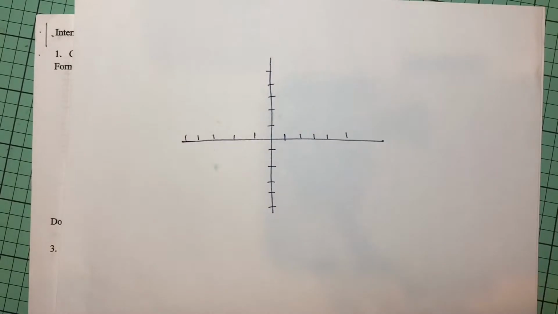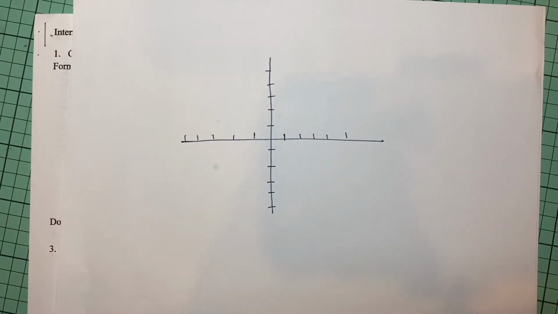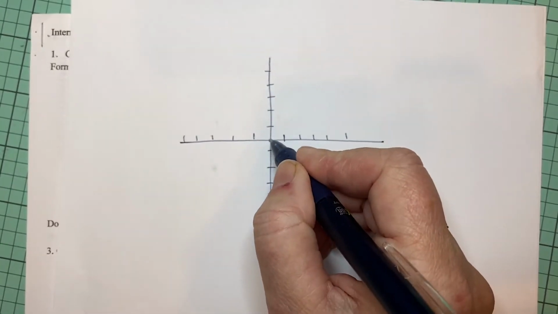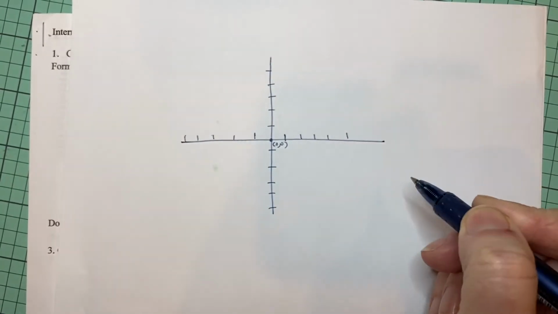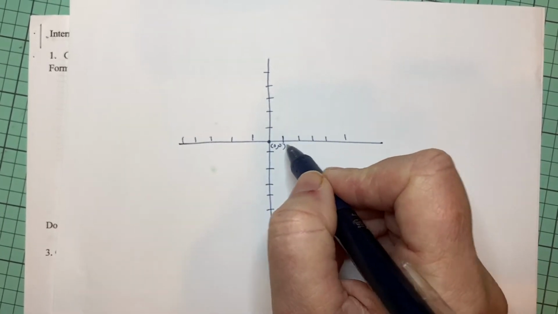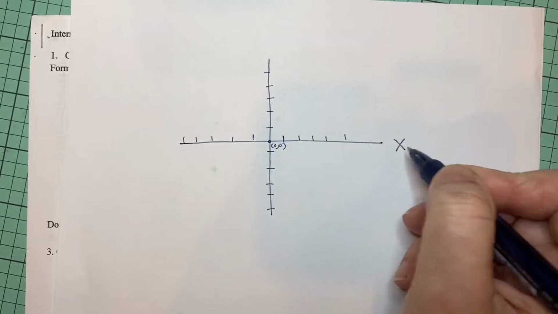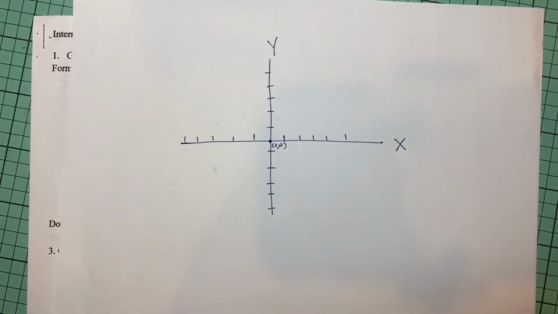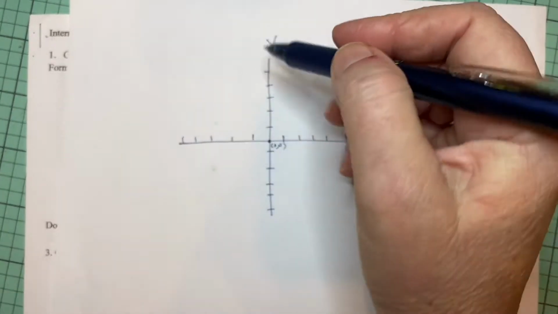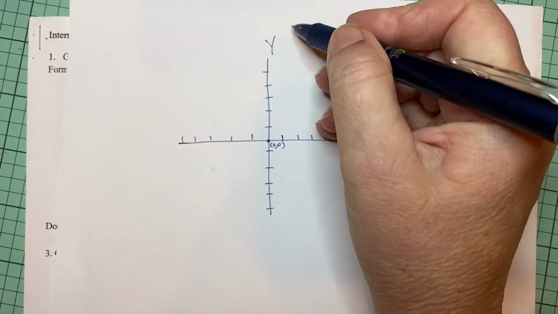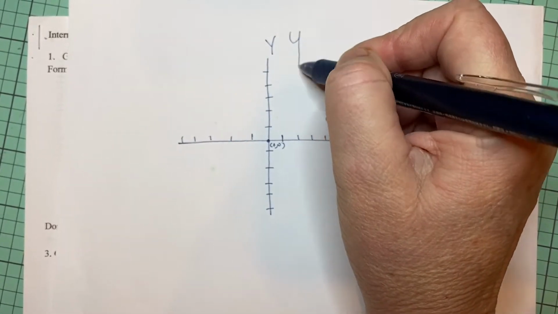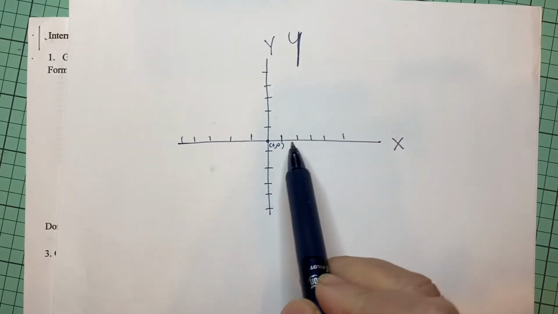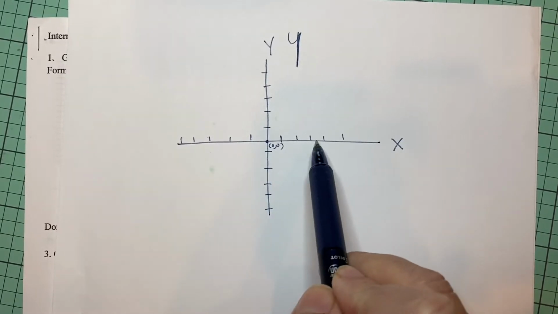So I just made a little sketch of a graph here. This is called a Cartesian graph. Where the two number lines intersect is always the origin, or the point 0, 0. This is the x-axis, and this is the y-axis. Always think of x as the horizontal number line, and y is the one that goes up and down. If you can't remember which one's which, just think of the letter y going up and down.